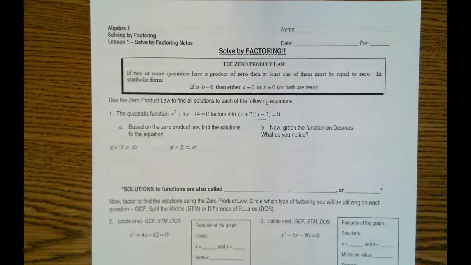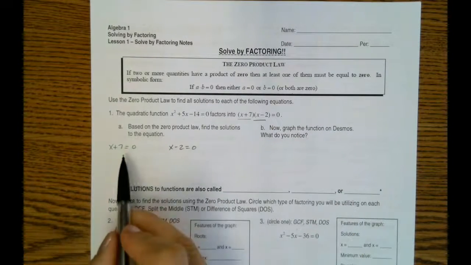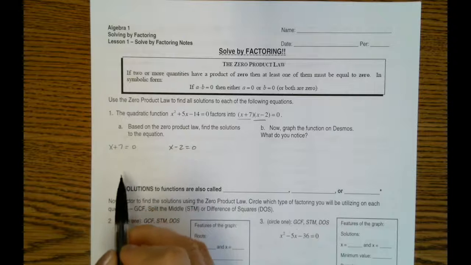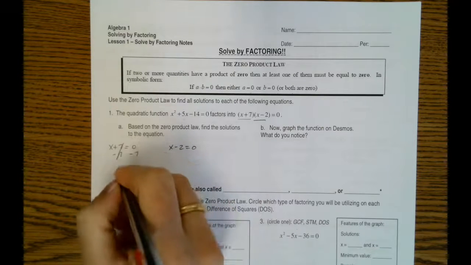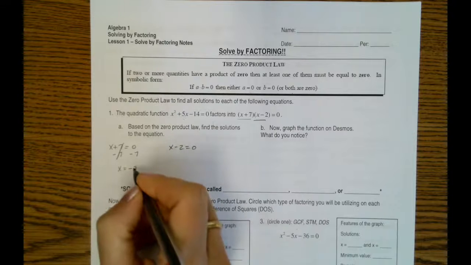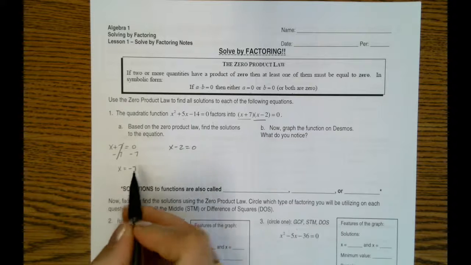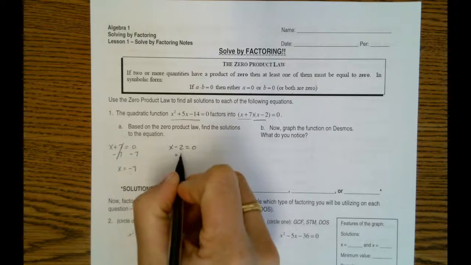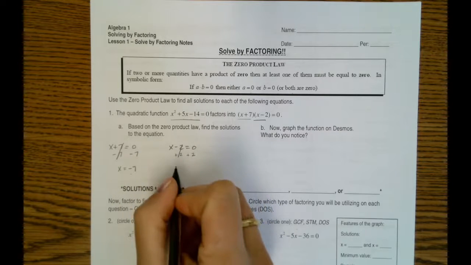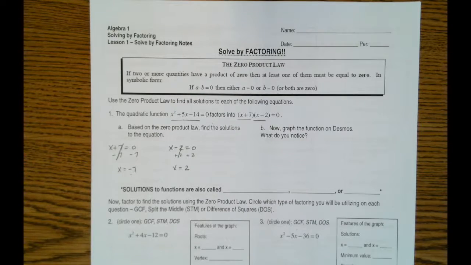So what we do is we take those two separately and we set them equal to 0. What this allows us to do is to solve these, so I can subtract 7 here, and I know that one of my x-intercepts, or my solutions for my quadratic function up here, is -7. Here, if I solve this one, I'm going to add 2 to both sides. My other solution is x equals 2. And let me show you what I mean.